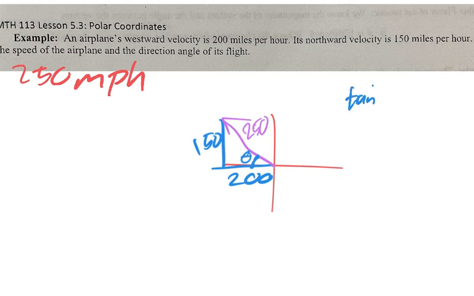So it would be the inverse tangent of y over x, but my x is negative. I don't think it's going to matter. I wouldn't put in the negative if I were you. I would just put in 150 over 200. It's going to be the same thing, just one's positive, one's negative. For us, I would take the positive one.